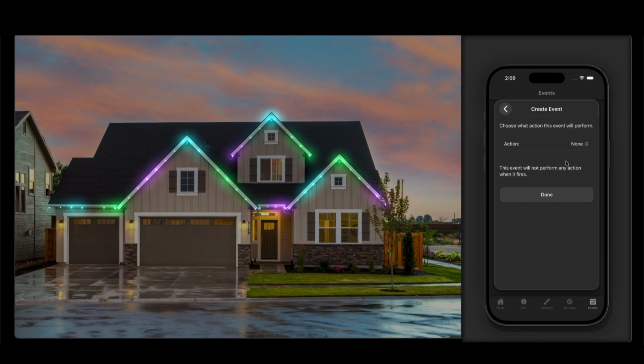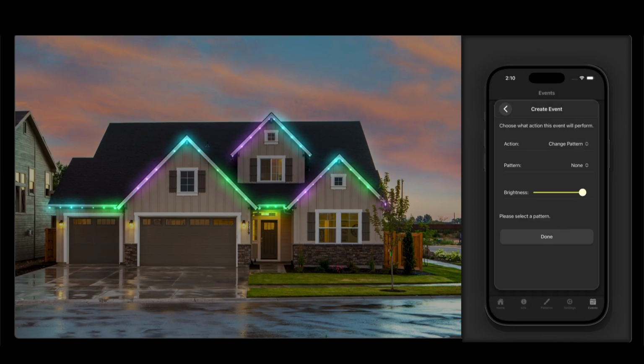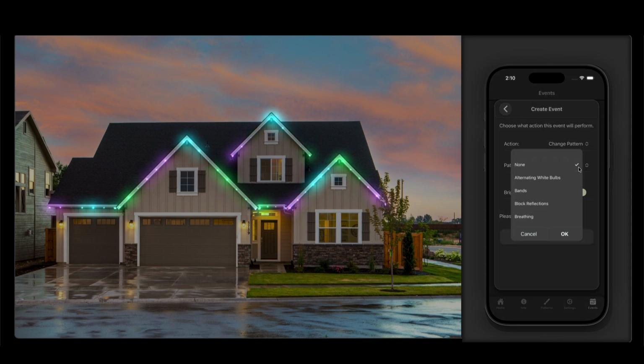Click on Action, and then choose your action type. Currently, events are able to change patterns and brightness, or turn them on or off. Let's choose Change Pattern for this event. Again, once our type is selected, input fields for our pattern and brightness appear below. Search the list for the pattern you'd like to play, set your desired brightness, and click Done.